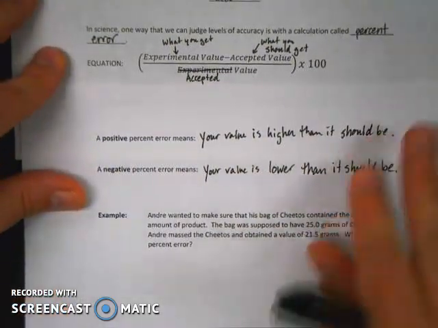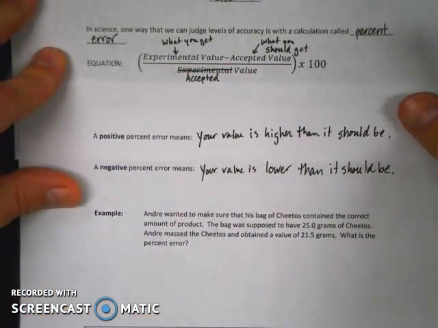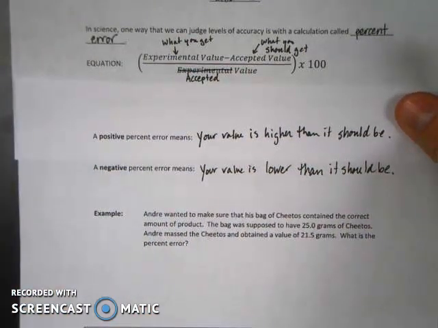So let's look at our example problem here. Andre wanted to make sure that his bag of Cheetos contained the correct amount of product. The bag was supposed to have 25.0 grams of Cheetos. Andre massed the Cheetos and attained a value of 21.5 grams. What is the percent error?